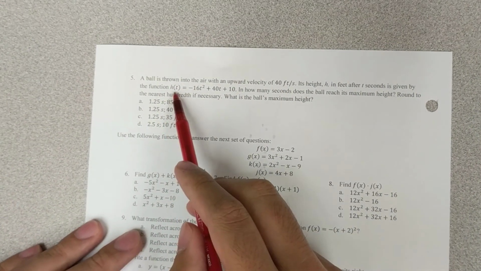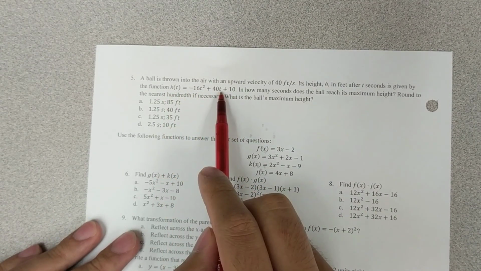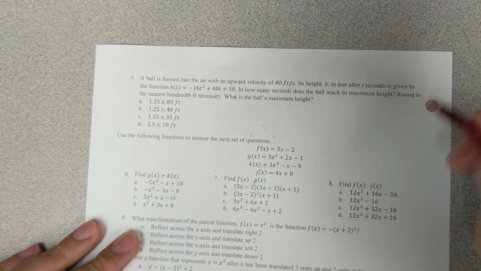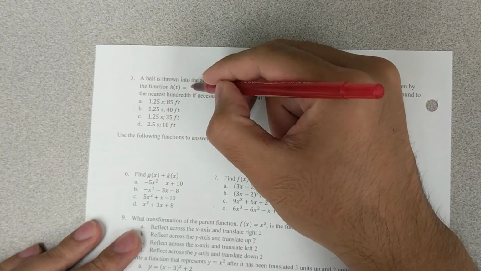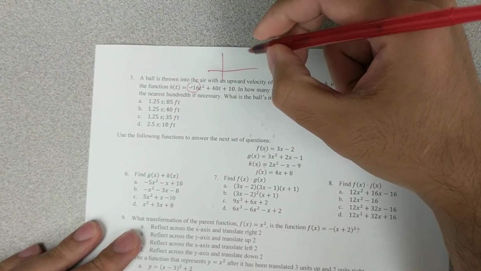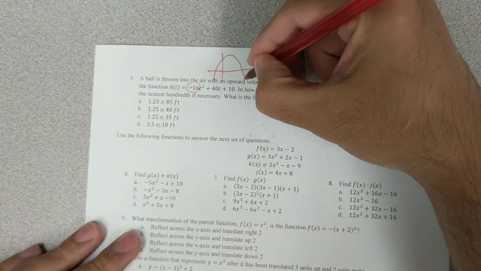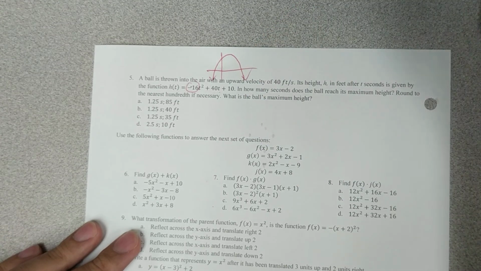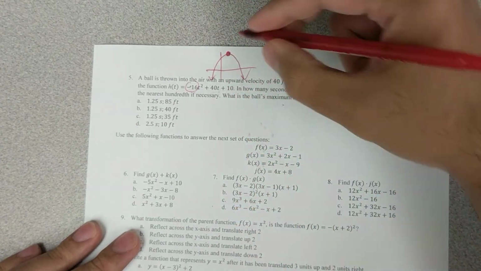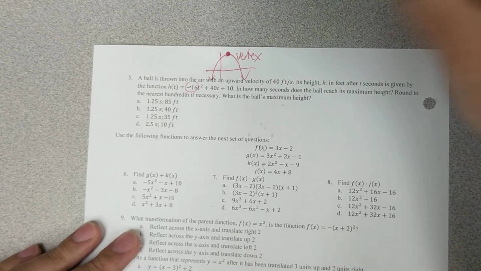Okay, the height of a ball is modeled by this function. In how many seconds does it reach the maximum height? And what is that maximum height? Okay, so first thing I notice is that a is negative 16. So I know that whenever a is negative, that means the parabola opens downward. And that's important because if I care about the maximum height, that will occur at the vertex.